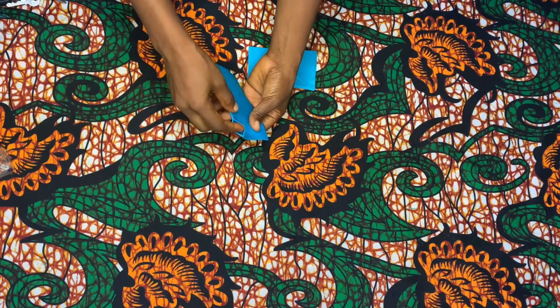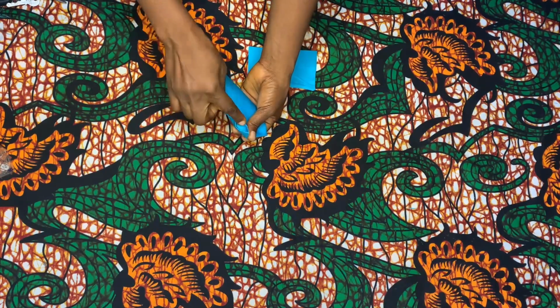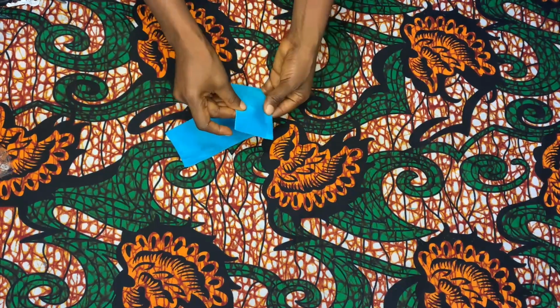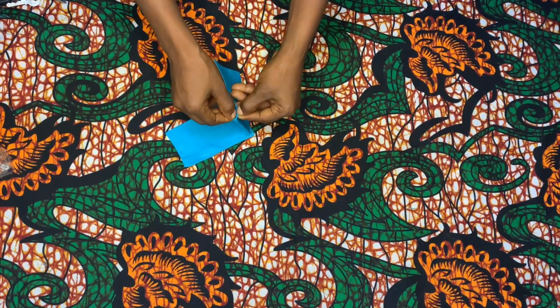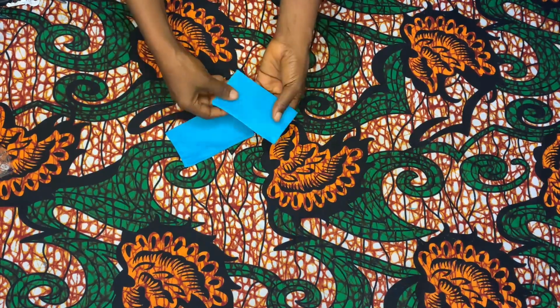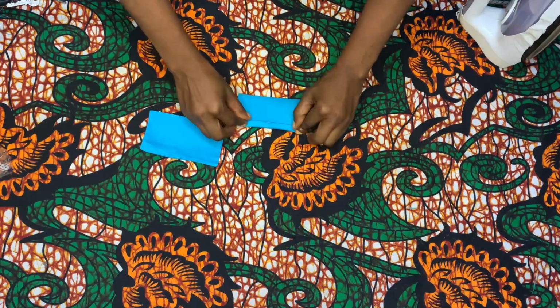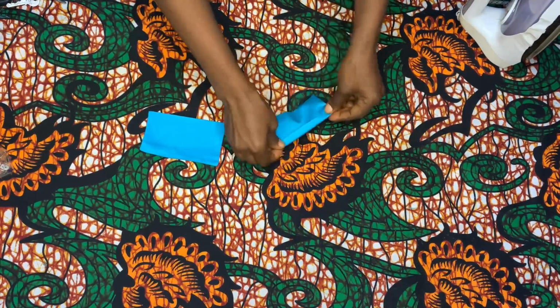Okay, so this is the space I use in turning. Just folded it inward and then iron. Okay, so this is also the space I use in turning. Okay, from this point that we turn with, we are going to fold inwards like this and then iron.